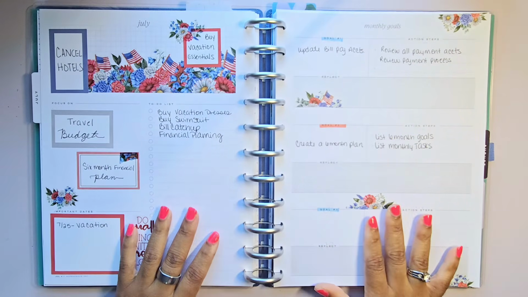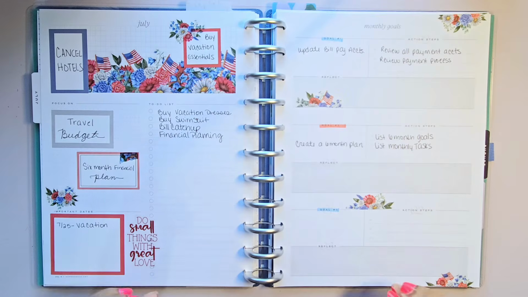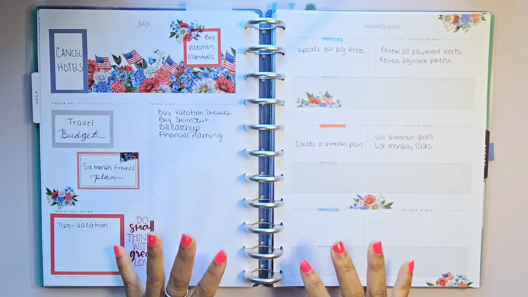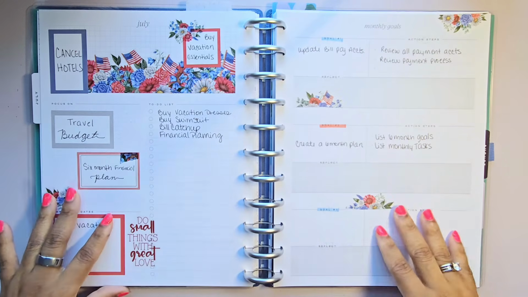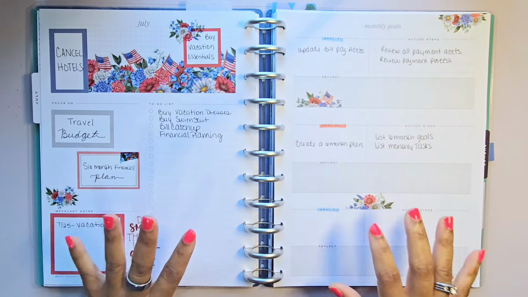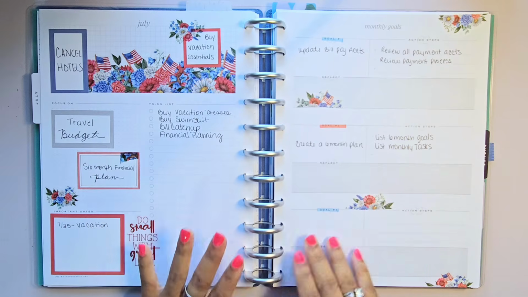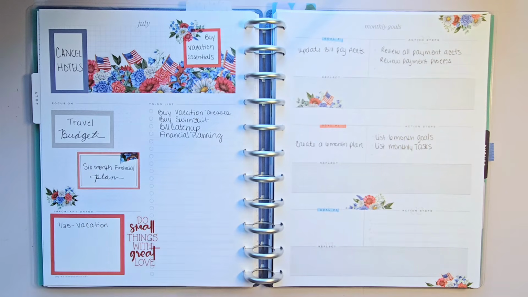So on the next page is where I do my monthly goals. This is where I come in and I use the monthly dashboard. This is from a Happy Planner Work Plus Life layout. You can also get a similar monthly dashboard in their productivity layout, but that layout can be hard to find sometimes. So I like this Work Plus Life monthly dashboard.